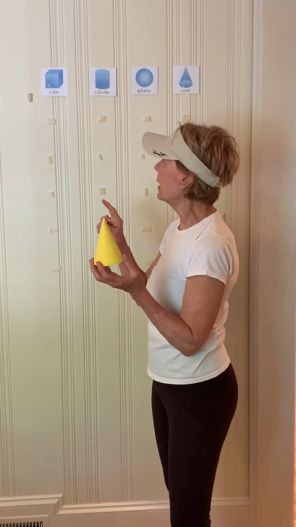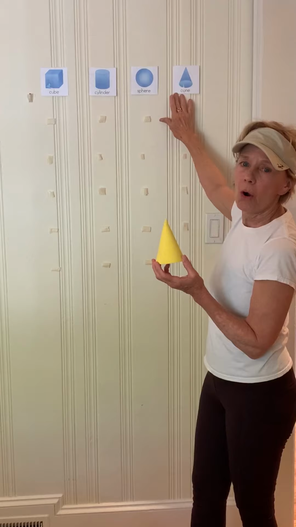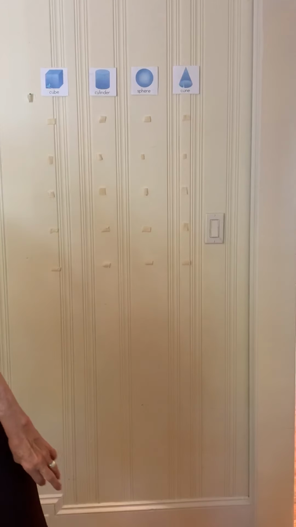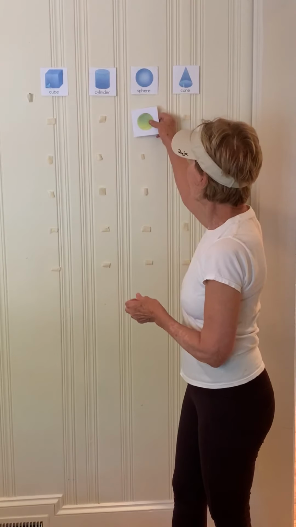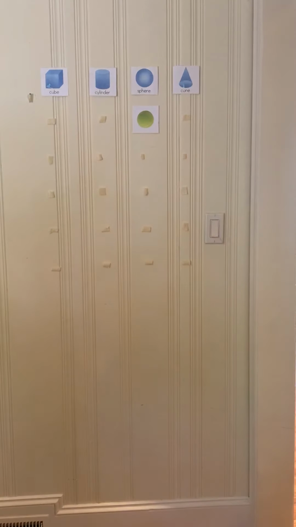Now I'm going to show you some objects, and I want you to tell me where they go. Are they a cube, a cylinder, a sphere, or a cone? Let's start with a ball. Where would that go? You're right. It is a sphere. It is a sphere. Get a couple more here.